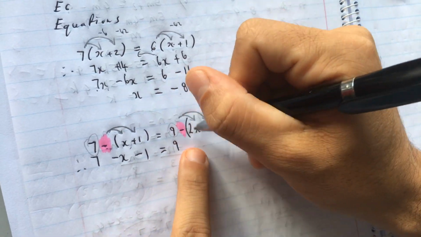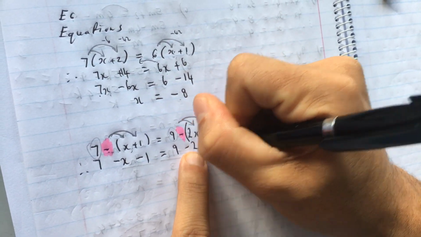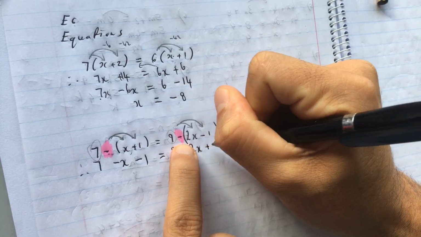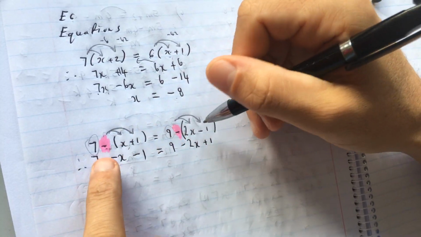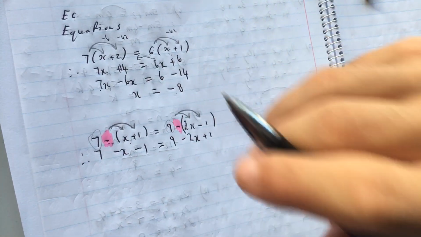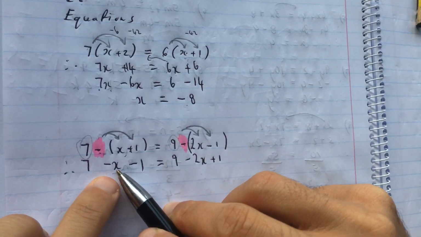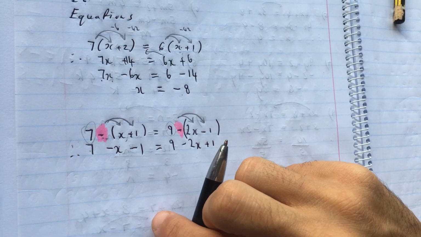9 drops. Negative times positive, negative 2x. Negative times a negative, positive. So it basically just changes the signs. But now I have to first simplify. I've got negative x. What's 7? Remember, they're unlike terms, eh?